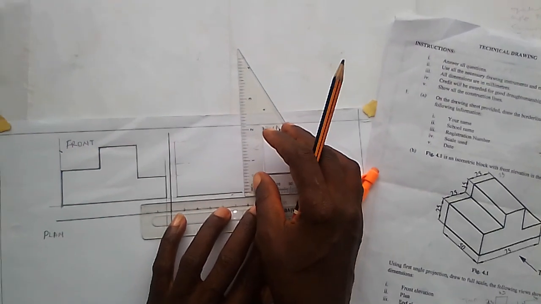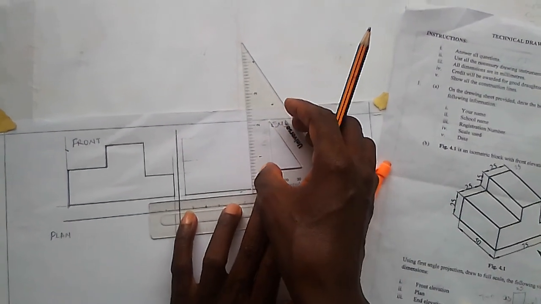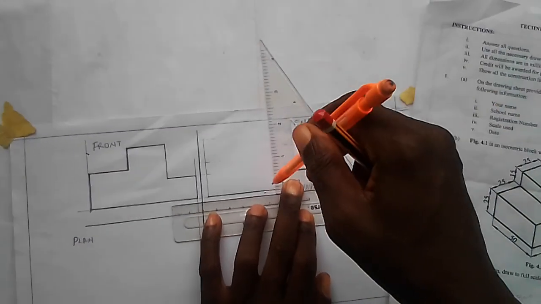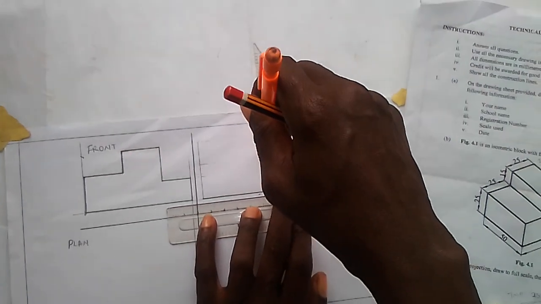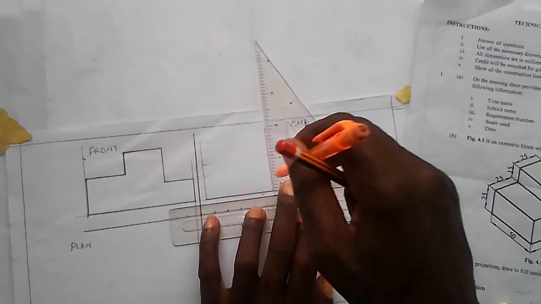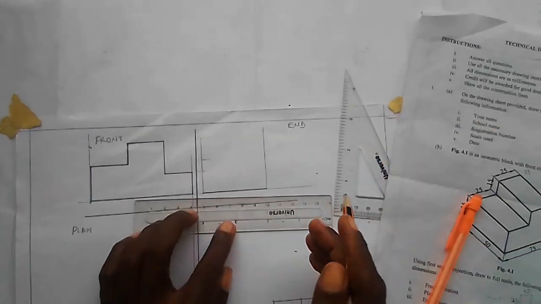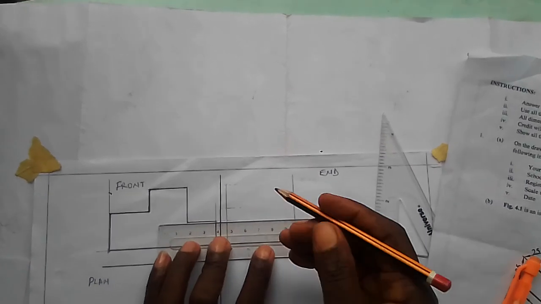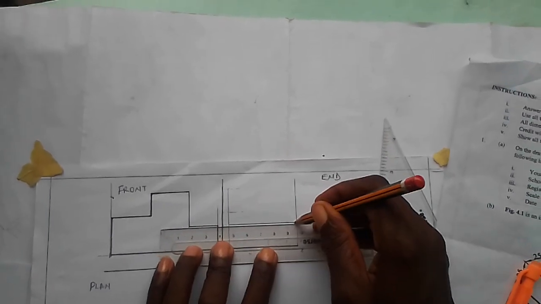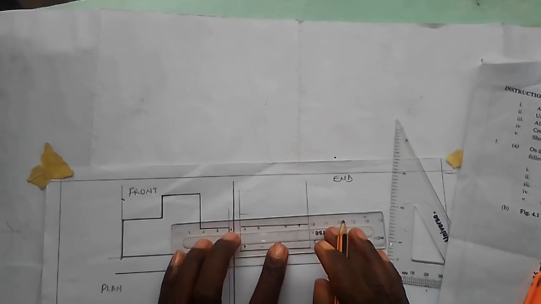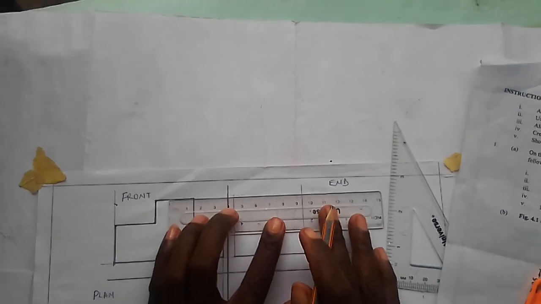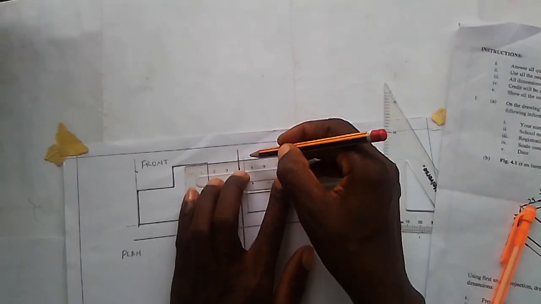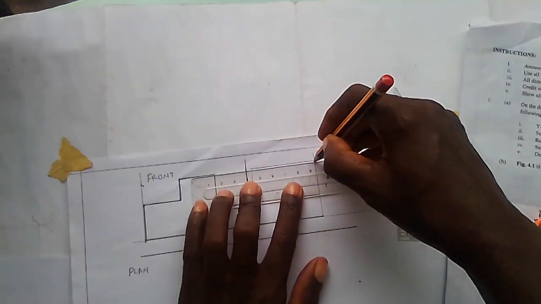Let's draw an extension part of it. Make sure you draw well. Just draw your line up. Okay. Good. You have equal line there. So the next thing is join this line. Join this line here. Take it out. Join the last line up there also. You can see that it is all at the same line.